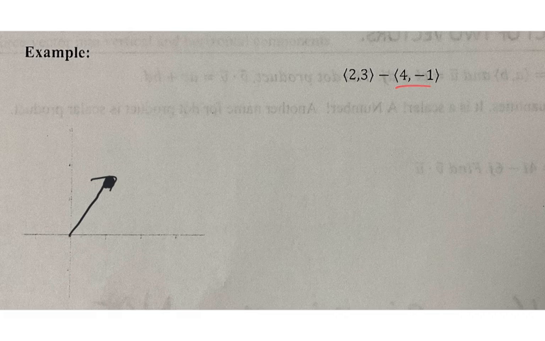Normally, let me show you, 4, -1 is right here. You agree that's 4, -1?